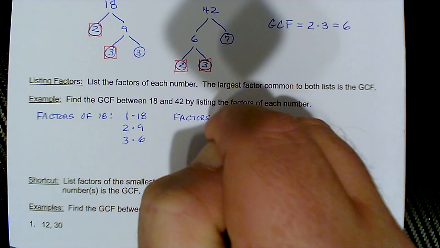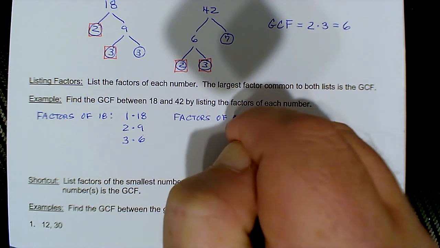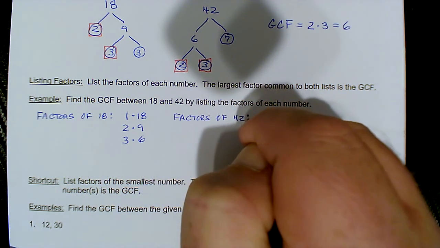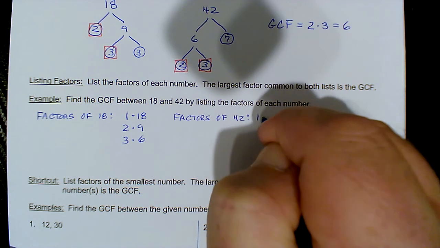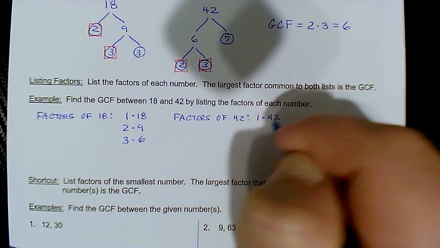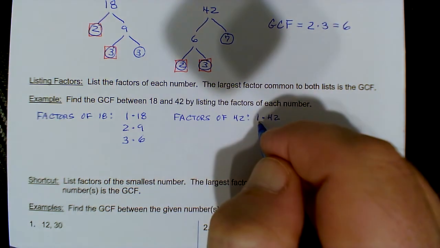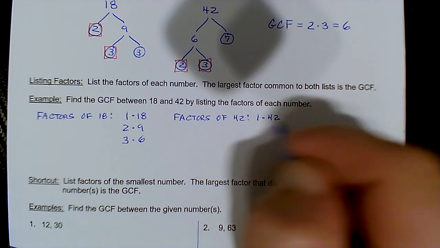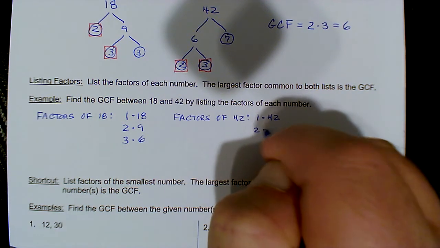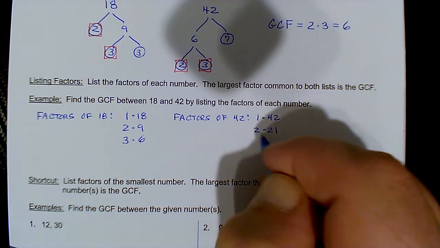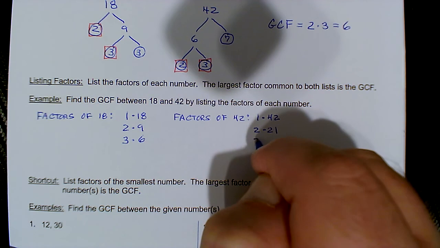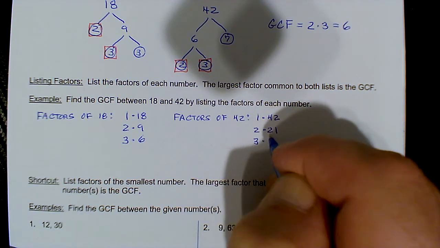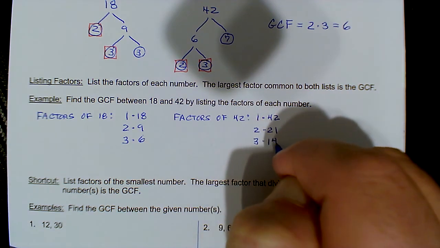And the factors of 42. You can list them any way you like, but I just think it's easiest to do this. Work downwards and start with 1, then go to a 2 if possible. Yep, 2 times 21. Is 3 possible? Yes, 3 times 14. If you have to, use your calculator.